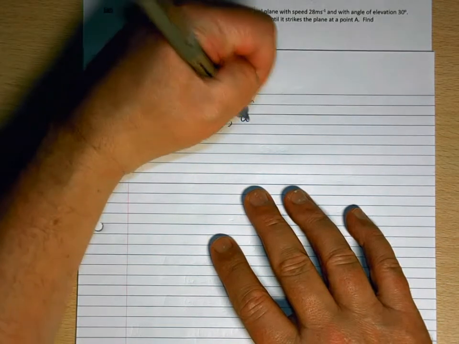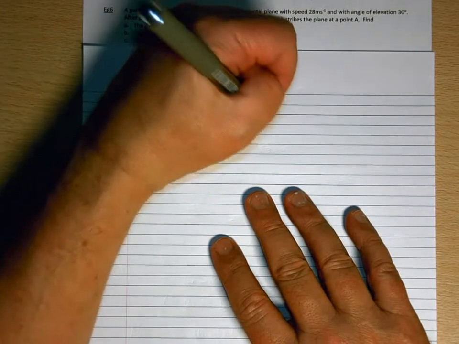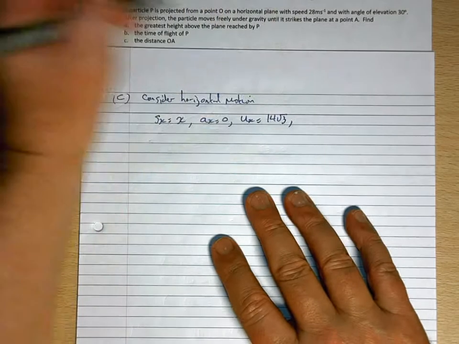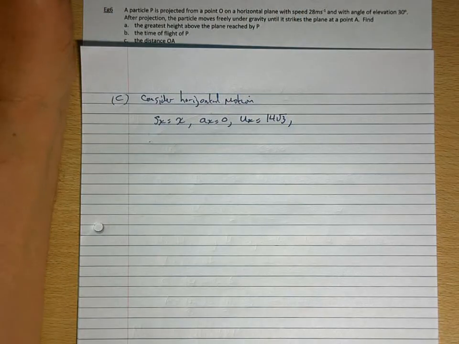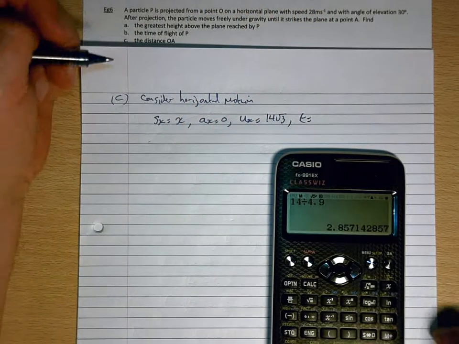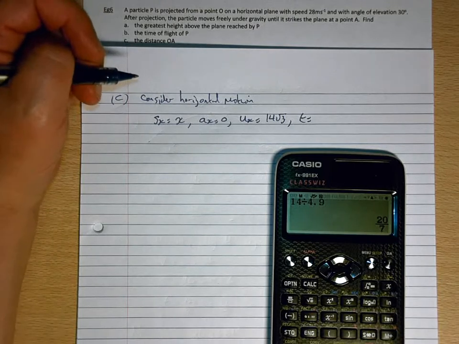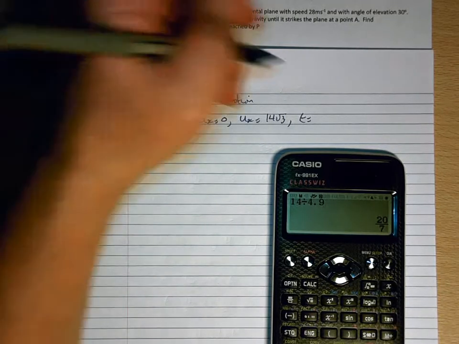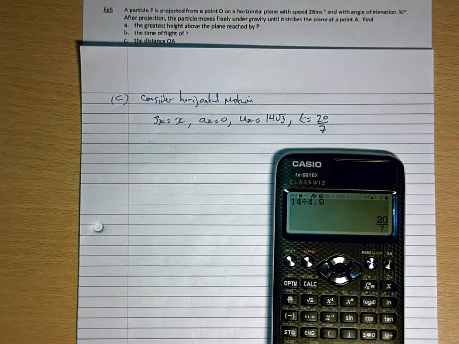We know that ux, we've worked that out to be 14 root 3. And we know that the time is 2.875, which we keep as the whole string in the calculator and re-round afterwards.